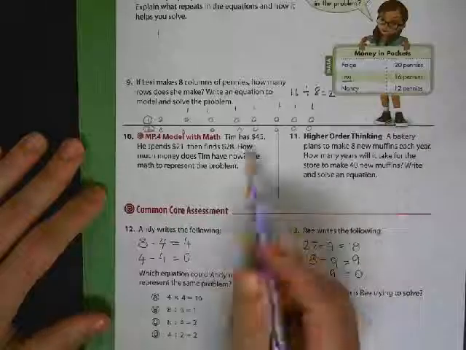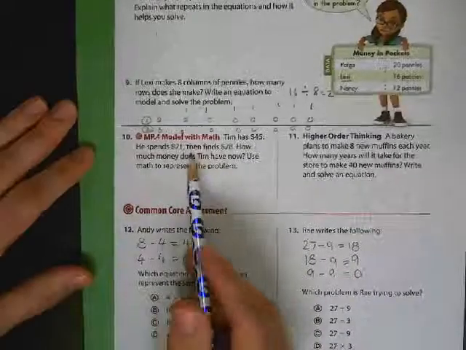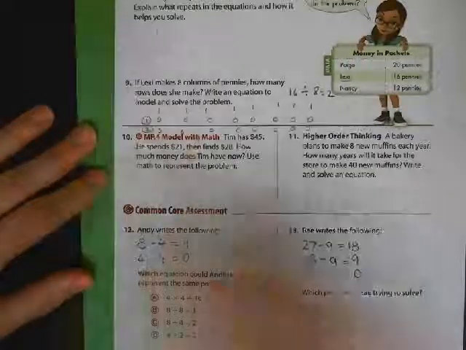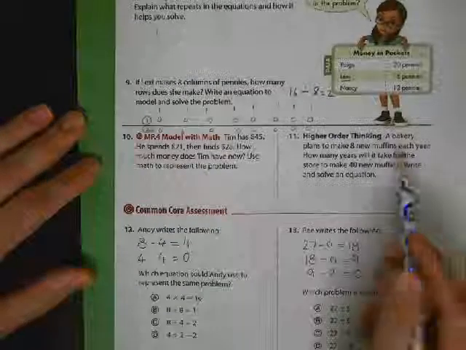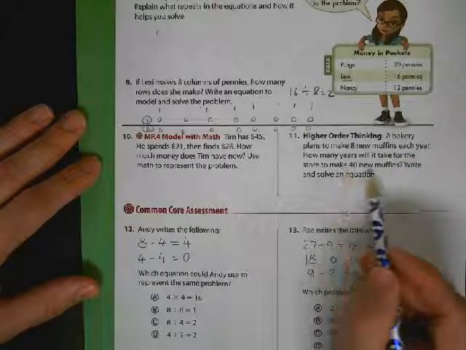Down here it says Tim has $45, he spends 21, then he finds 28. That's an addition, subtraction, or subtraction, addition, multiple step. Make sure you can do both steps. A bakery plans to make 8 new muffins each year. How many years will it take for the store to make 40 new muffins?